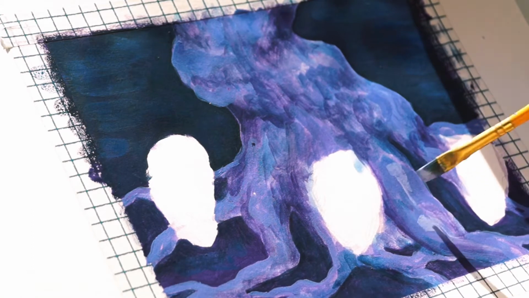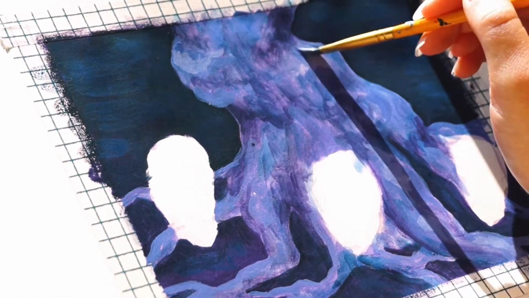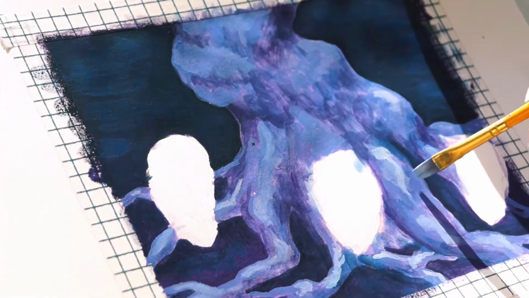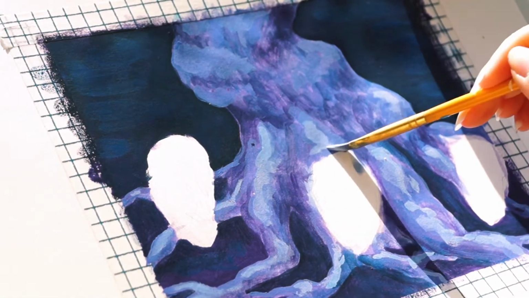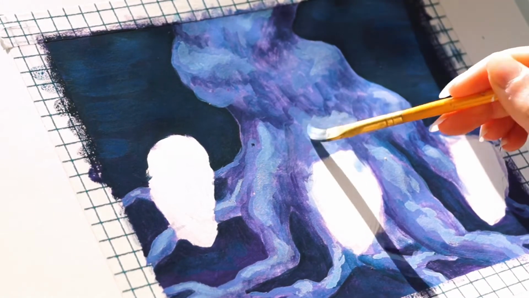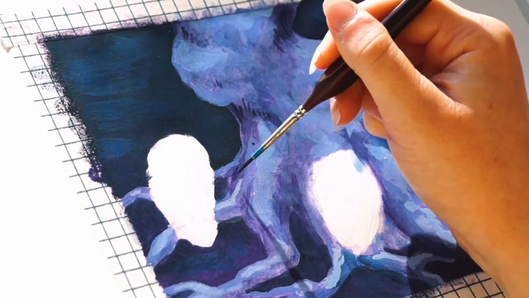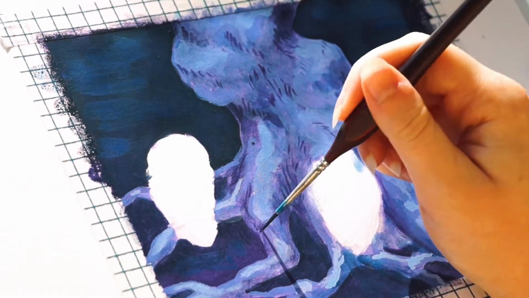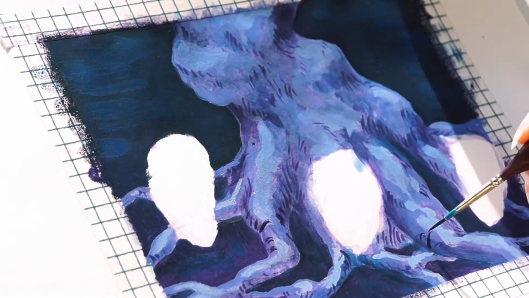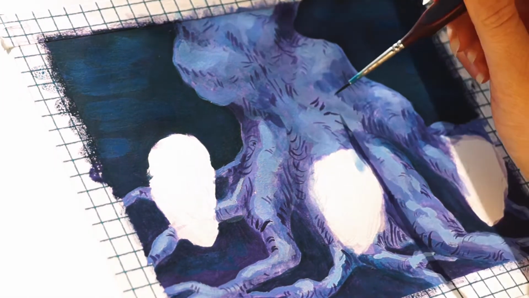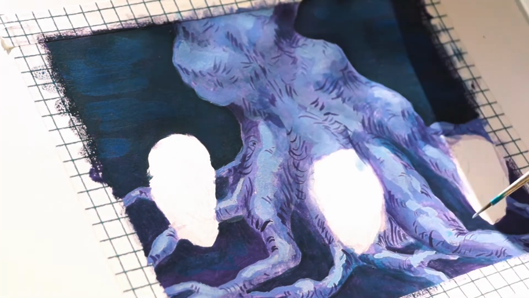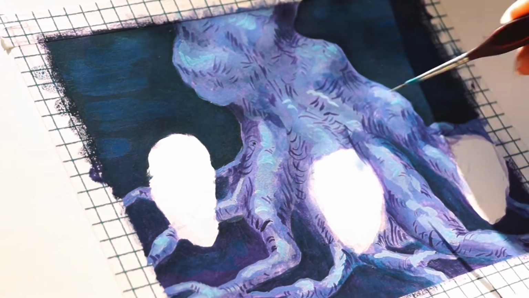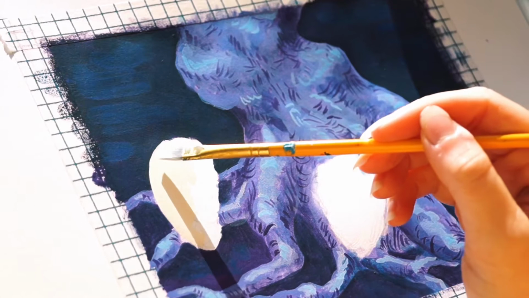I grabbed a smaller brush and just went in with some more highlights. And then this is when I had my idea to go in with a tiny detail brush and just add these fine lines like cross-hatching, because I thought they would mimic the texture of the wood and also give it some more shape, and I'm so happy that I did that. I think it just brought the whole piece together.